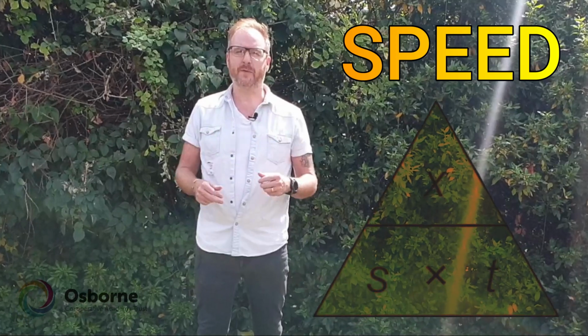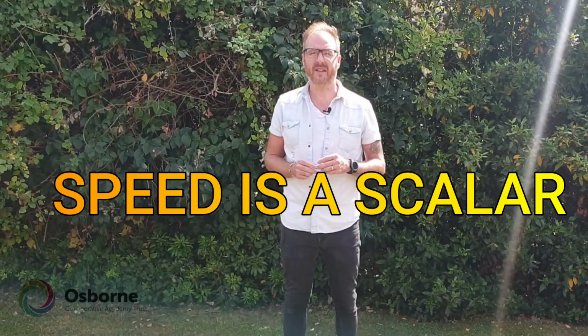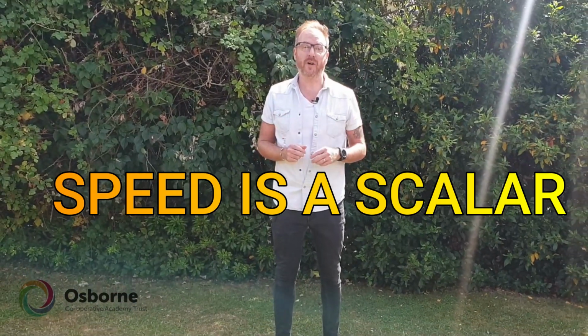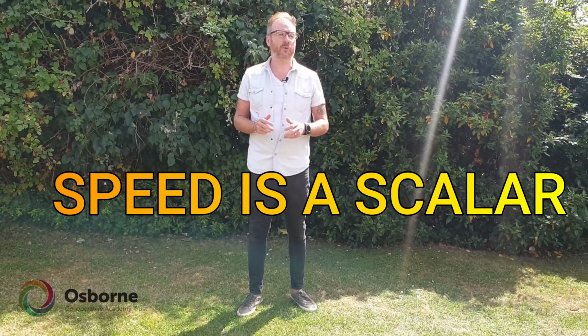So the first word we're going to look at is speed. We can calculate speed by dividing distance by time. So if we know how far something's gone and how long it took to get there, then we can divide those numbers and we can calculate the speed of the object. Now, speed is a scalar quantity. That means it has size and no direction. You could say your computer's fast, as well as you could say someone runs fast.